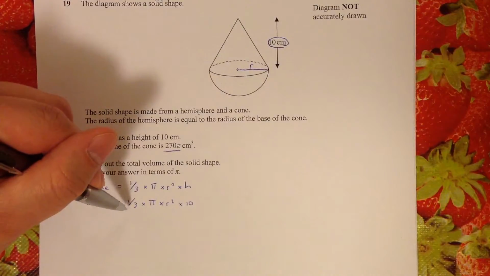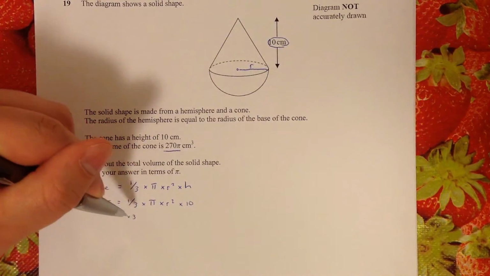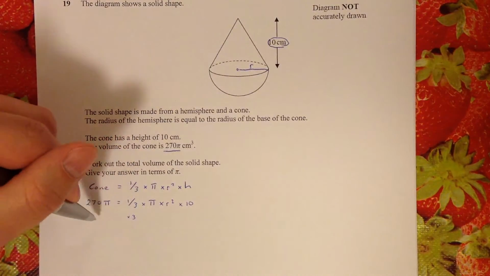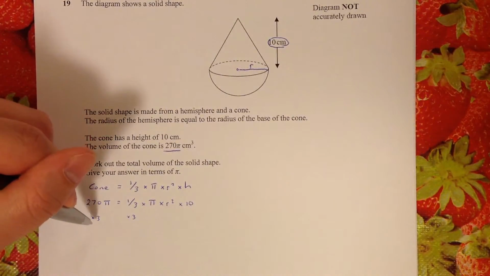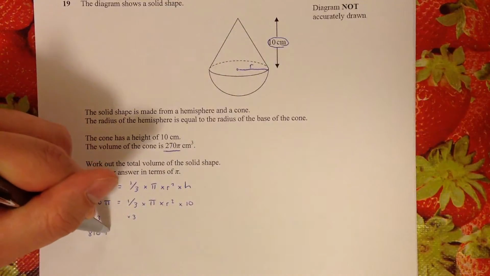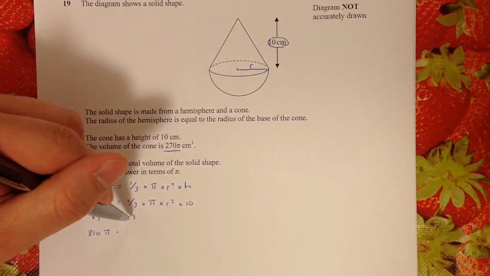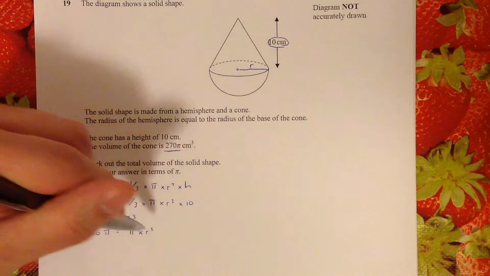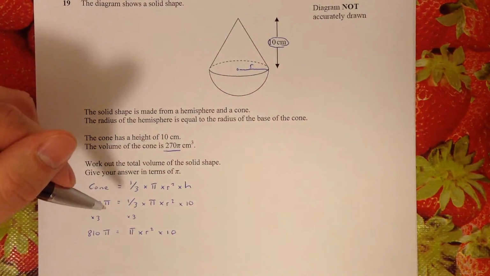The first thing I want to do is get rid of this third because it makes it look complicated. So I'm going to multiply by 3 because 1/3 times 3 is a whole one, so effectively it can stop existing. So I'm going to have to times this side by 3 as well. So 270 multiplied by 3 is 810 pi. 1/3 times by 3 creates our 1, and we still have pi times r squared times 10. So let's carry on and do this then.